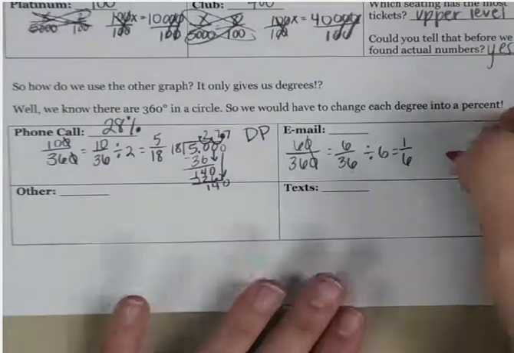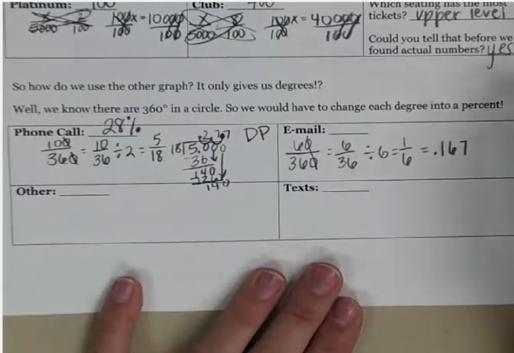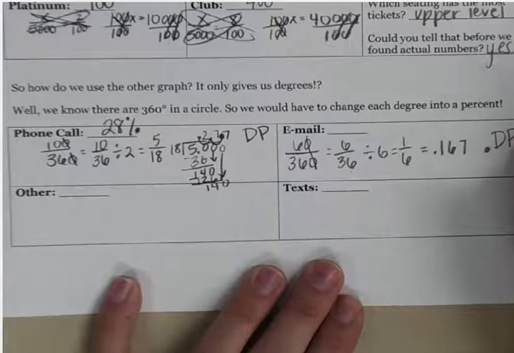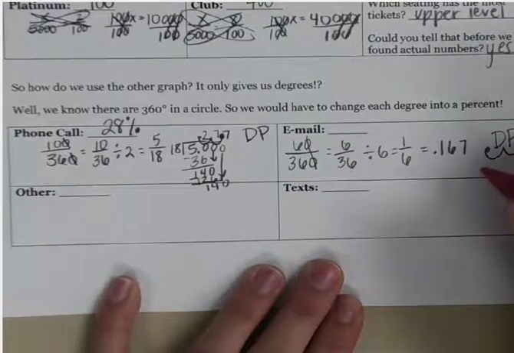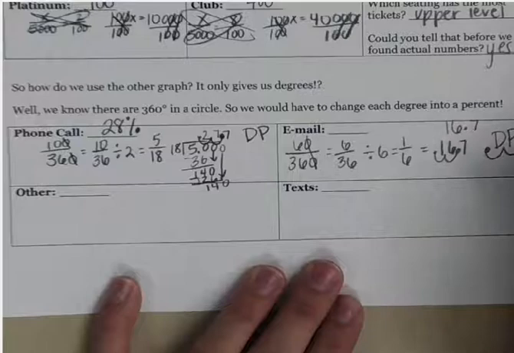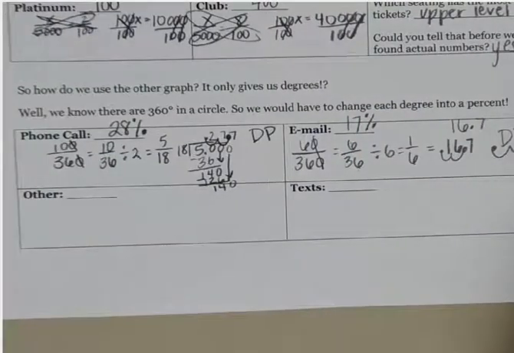You should get 0.167 when you divide, or when you move your decimal, DP. I'm here at a decimal, I need to get to a percent. I have to go over 2 times. So that is going to be 16.7, which rounds up to 17%. Alright, you try the last two. Pause the video right now, please, and you try the last two on your own.